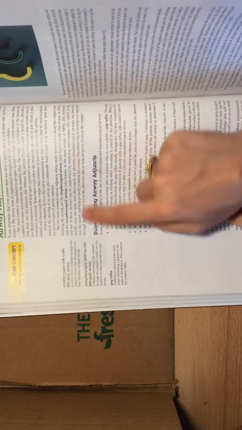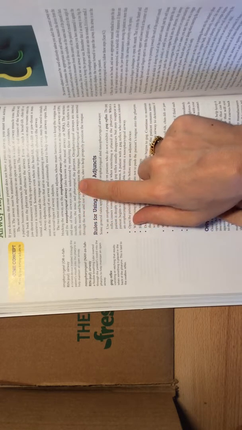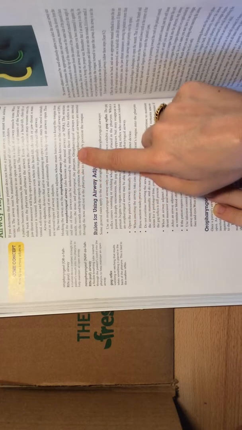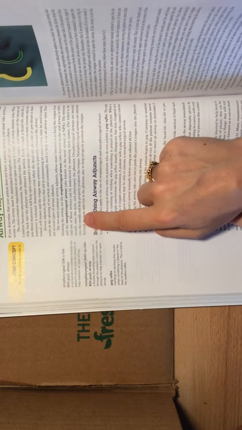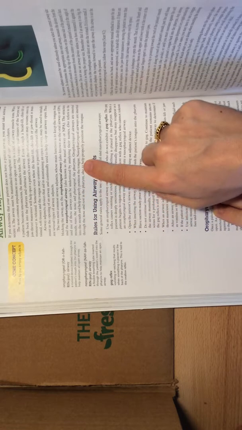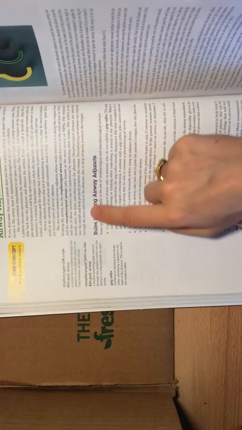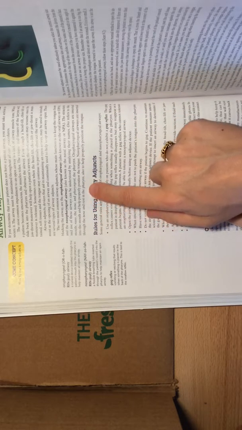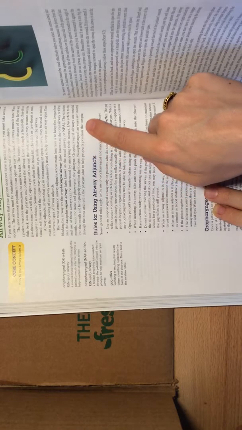Oro refers to the mouth, naso to the nose, and pharyngeal to the pharynx. Oropharyngeal airways are inserted into the mouth and help properly position the tongue. Nasopharyngeal airways are inserted through the nose and rest in the pharynx, also to help properly position the tongue.